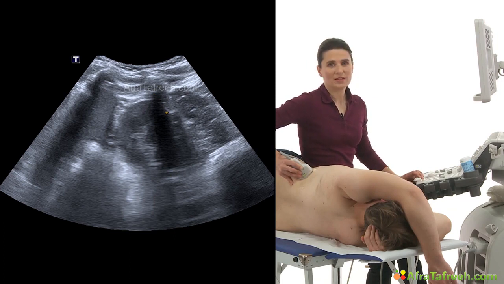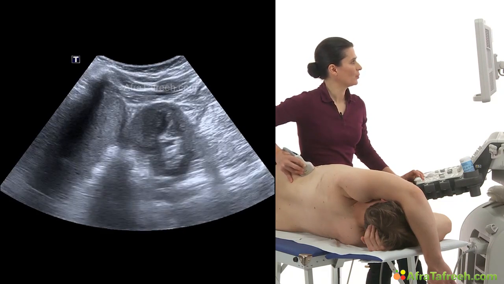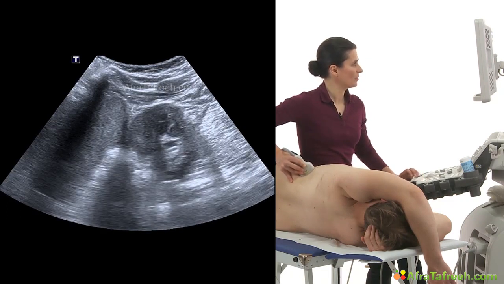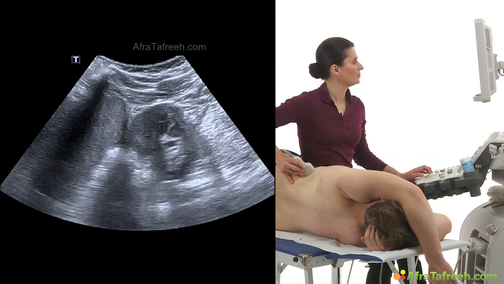So the left kidney is sometimes not so easy to scan in the transverse plane, but the patient can help us a lot. Inhale, please. So we can use the breathing movement of the patient to help us scanning the kidney. Exhale, please. Now you can see this picture is a lot better. We've got again the parenchyma and the bright hyperechoic renal pelvis in the center. Here the spleen.